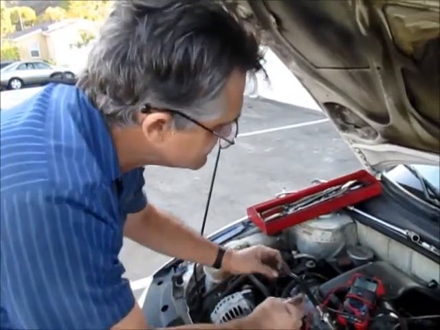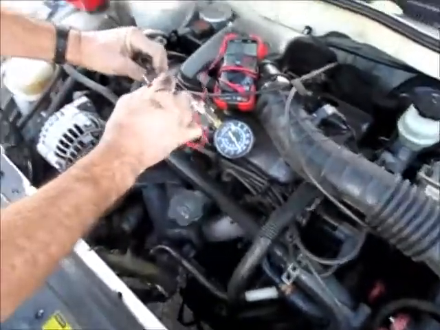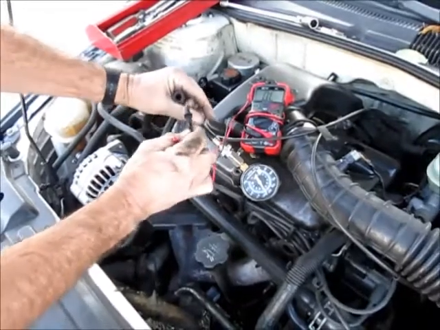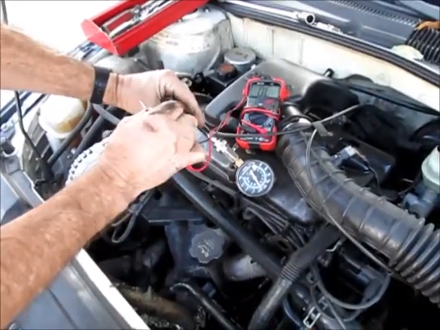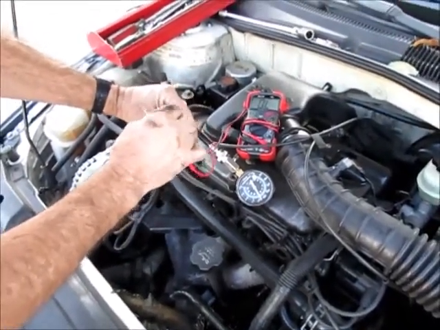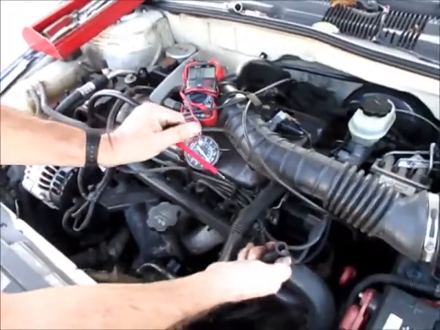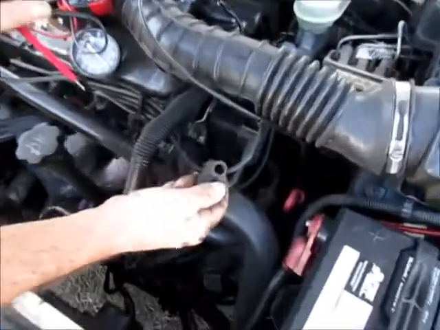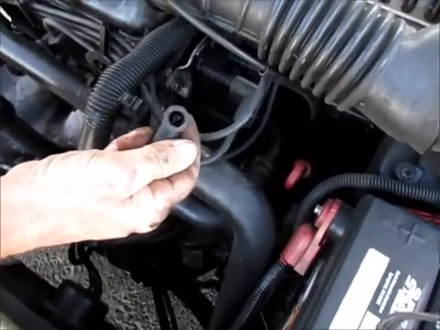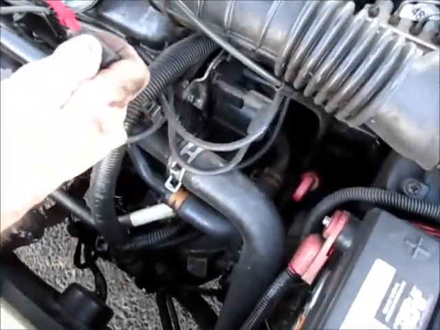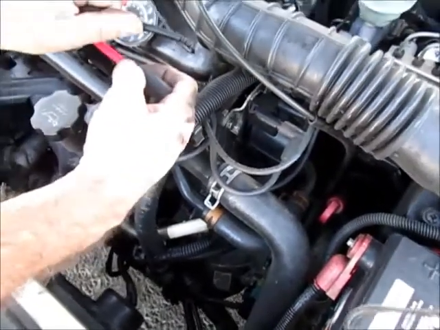So let's go ahead and check this. You get your meter leads. You've got to touch the metal. There's a metal terminal inside of the spark plug wire that you need to make sure the meter leads are touching. Can you see that terminal inside of there, that metal? You've got to make sure it touches that metal terminal. So we're going to touch the terminal in here and see what we get.